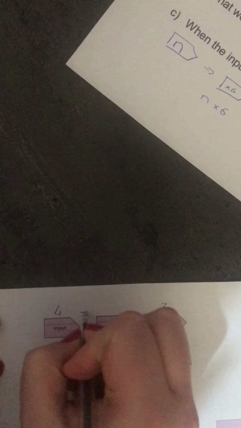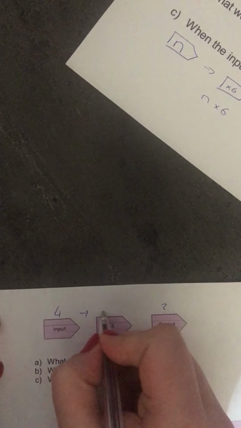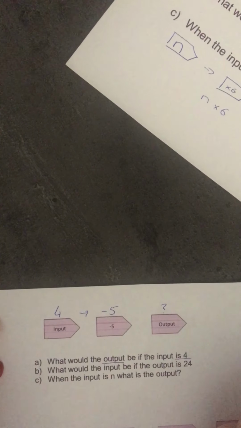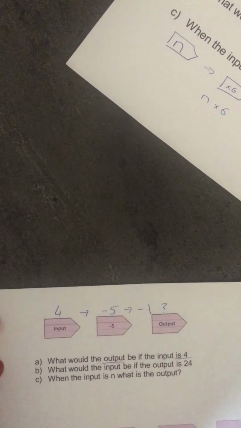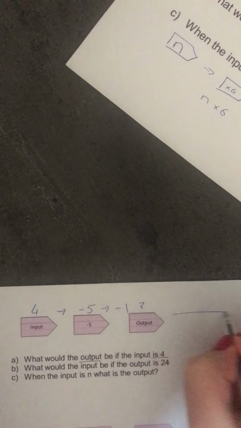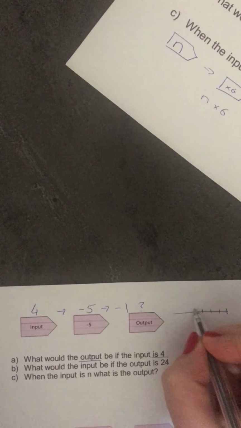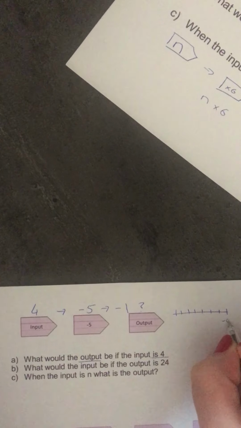So if 4 goes in, we subtract 5. Okay, that's our new function. We've taken away 5. We're going to get -1. If you need to, draw yourself a little number line. When it comes to negative numbers, you've got to be really careful.